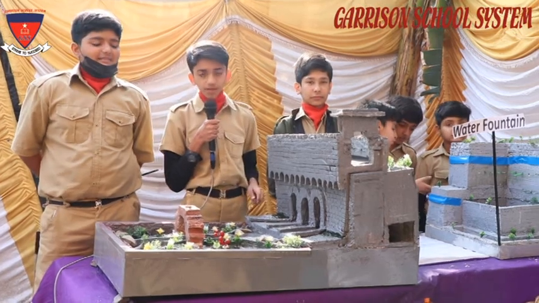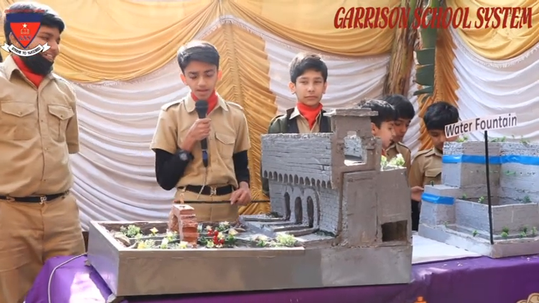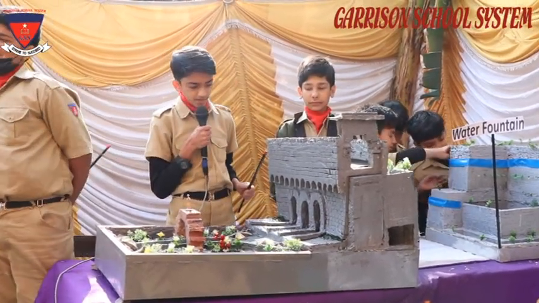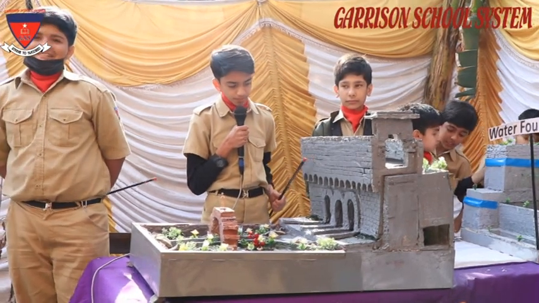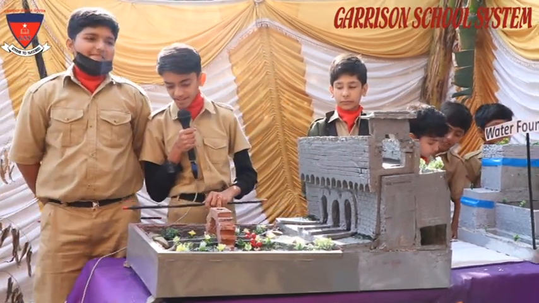This is a working project dam and it is made with thermopole sheet and metal sheet.